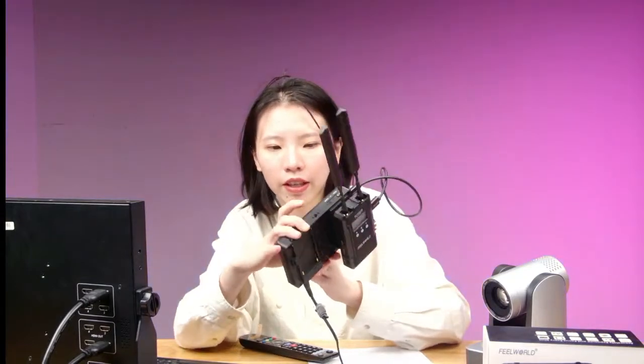And let's continue. This monitor features two 1/4 mounting points with locating holes. As you can see, here is one and here is one. Here also has one.